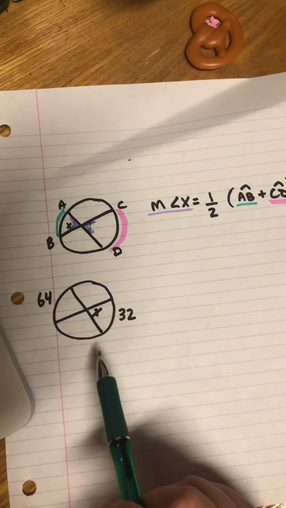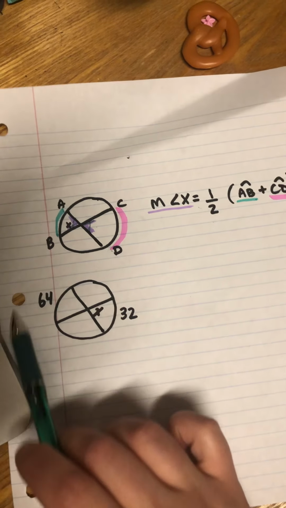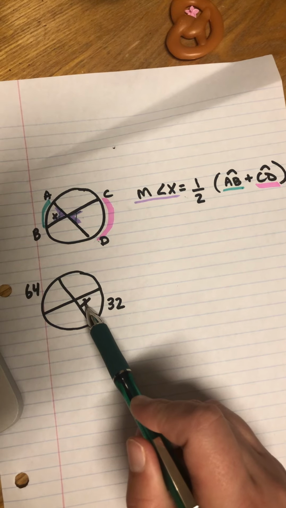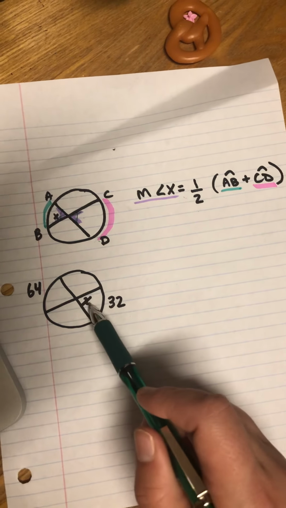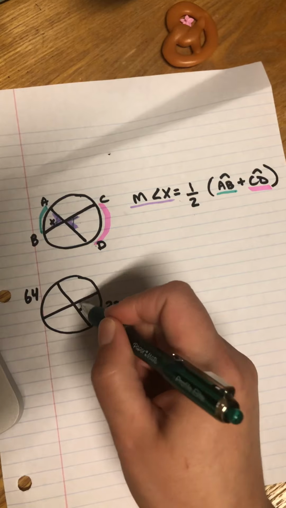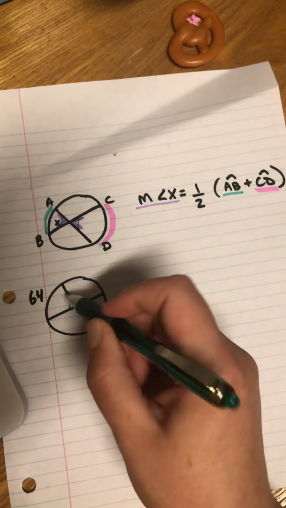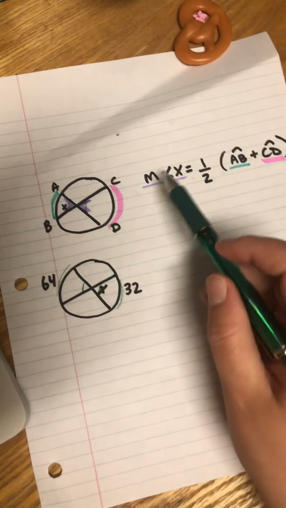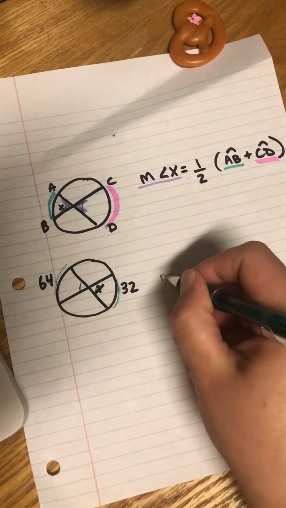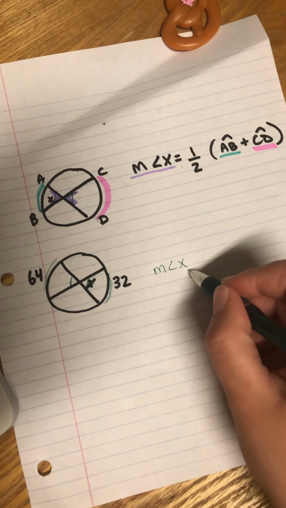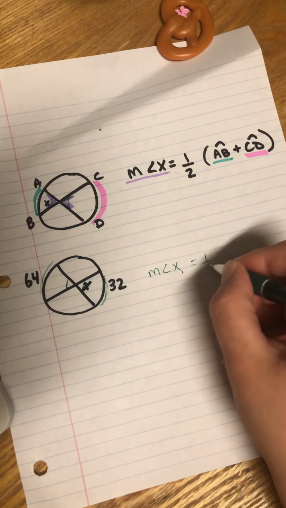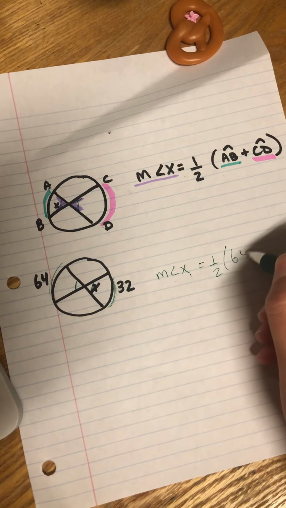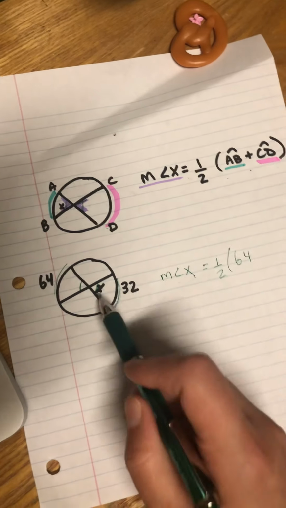So how you'll see that on the discussion board is a question like this. So you're going to have to identify, oh, here's the angle. I think on the quiz they use a 1. We're using X, okay? If this is my angle I'm looking for, these are my vertical angles. I'm going to be looking at my arcs on the outside. So I'm going to fill in the measure of angle X. That's my unknown, so it's going to stay a variable, equals 1/2 the arc of one side plus the arc of the other side.